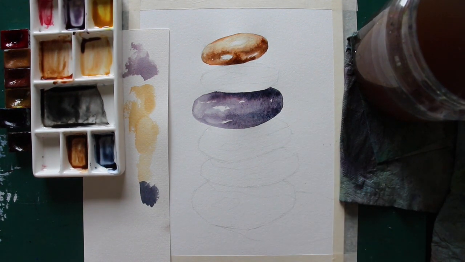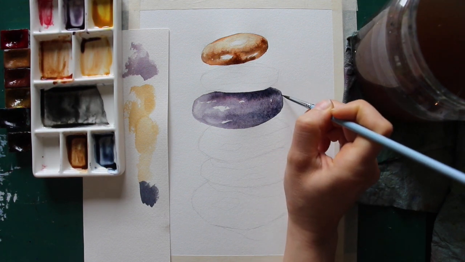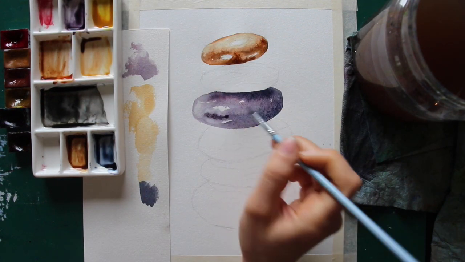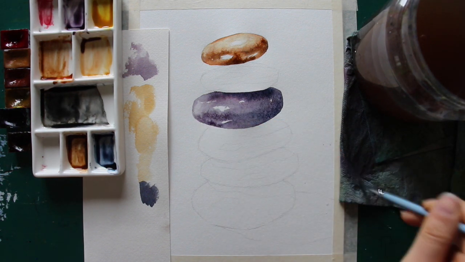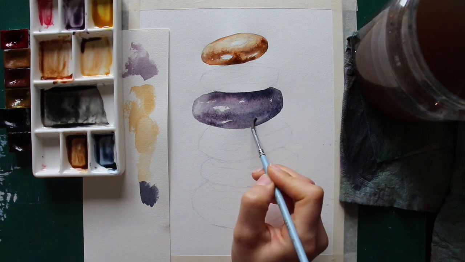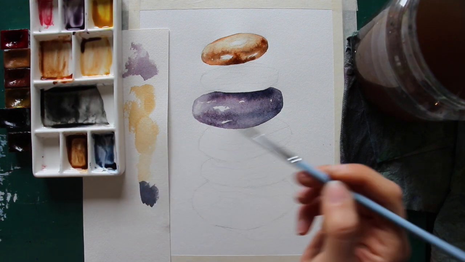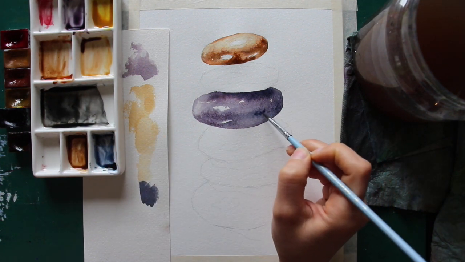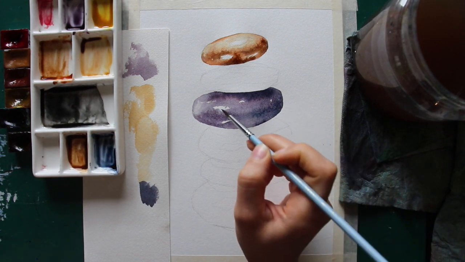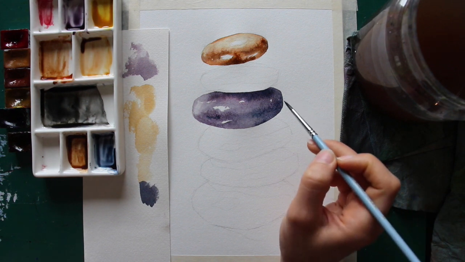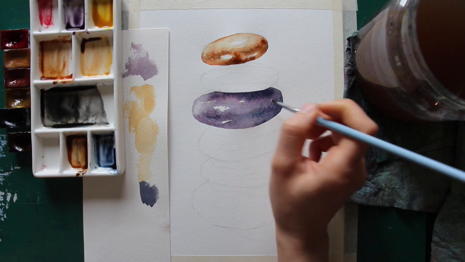So make sure that you're working around those highlights, and once your initial translucent color has been laid down, you can go in and start dropping in either the same purple in a more saturated state, meaning less water in that color mixture, or you can switch over to the next color. For me, the next color with this one was the indigo, and I dropped in the indigo only into the areas that I wanted to darken further, which in this case, we definitely have a nice area of cast shadow created by the rock right on top of this one.